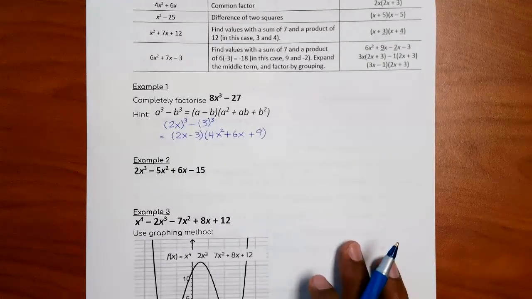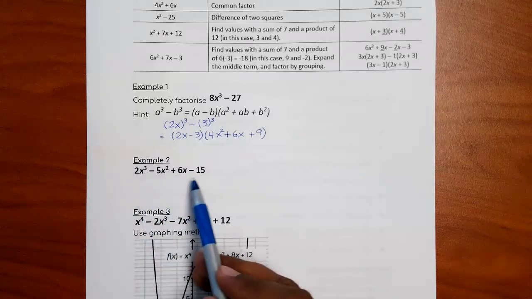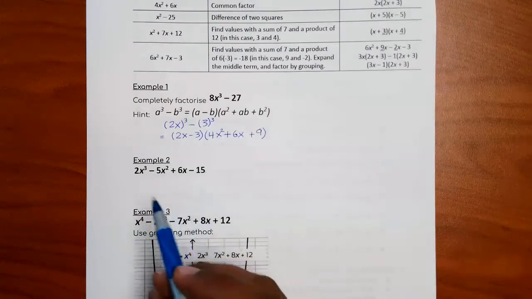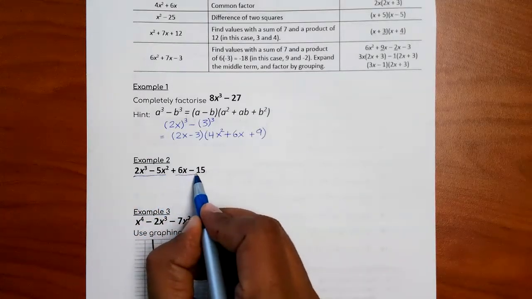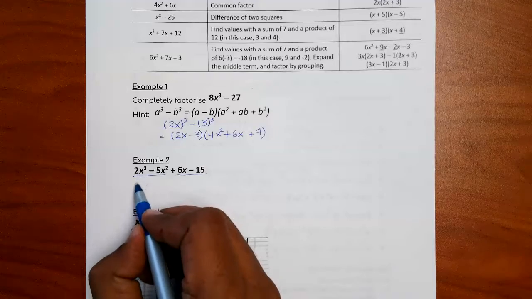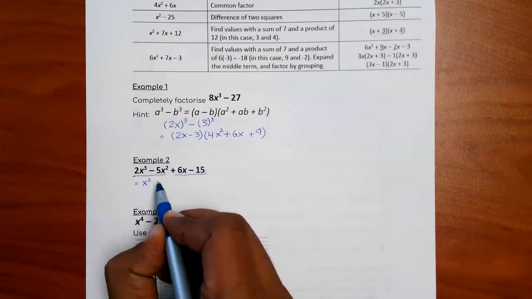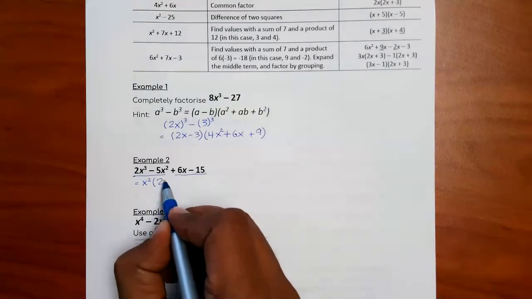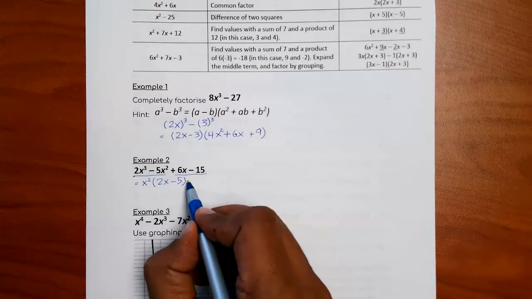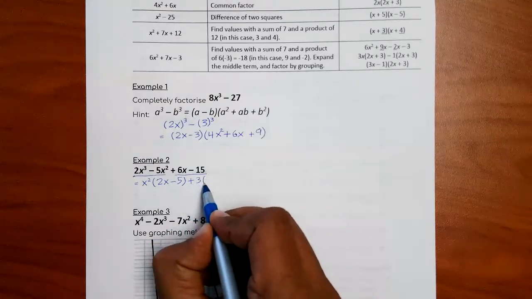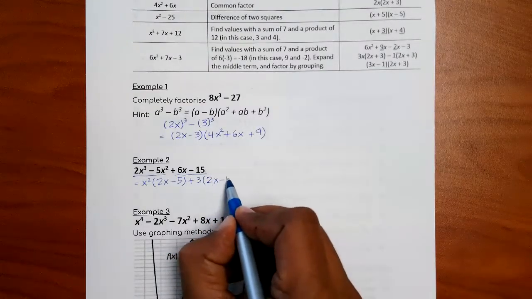Another example. Now I have 4 terms, and apparently nothing is common among all of them. So what I do is see if I can group them, and that may help. So I make 2 groups of these. In the first group, I see that x squared is common. So I write x squared outside, and then inside I will have 2x minus 5. And in the second group, I see that 3 is common. So I will write that as 3 times (2x minus 5).